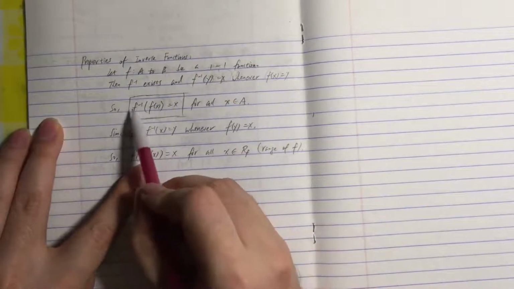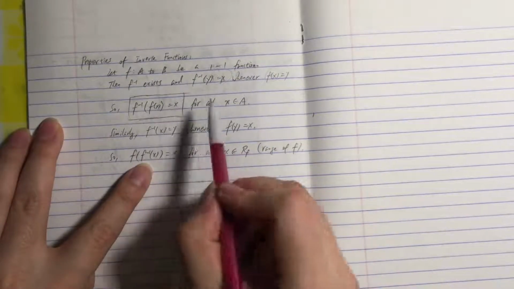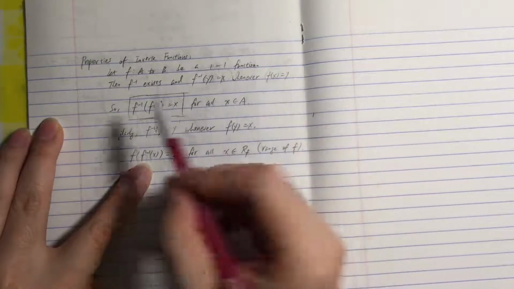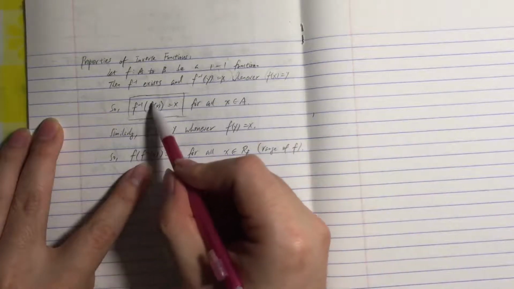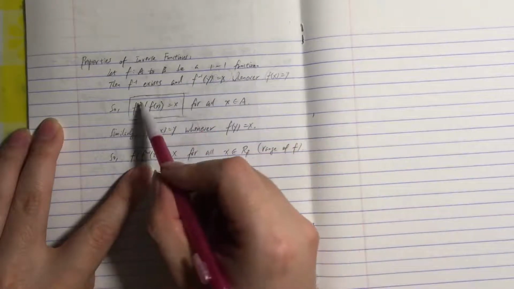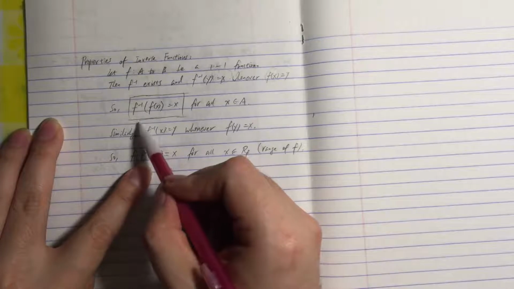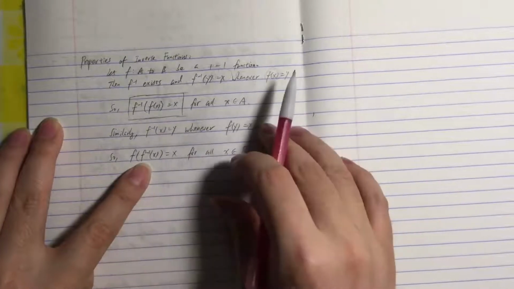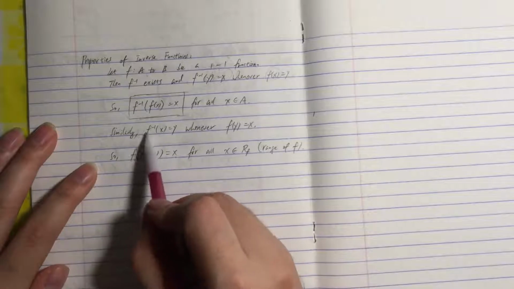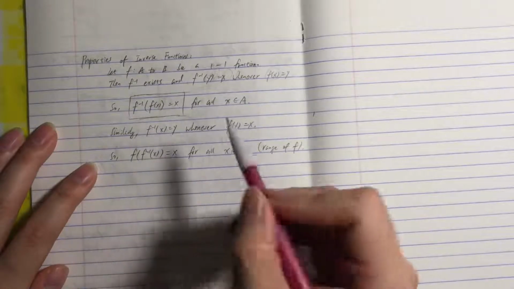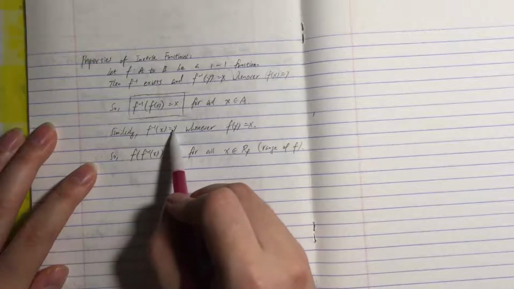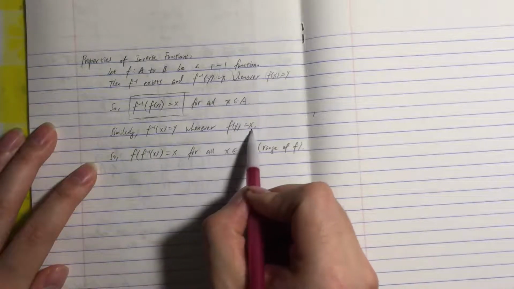f inverse of f of x equals x for all x in the domain. We can consider f inverse cancels function f, and we get x by itself. And similarly, f inverse of x equals y whenever f of y is x.